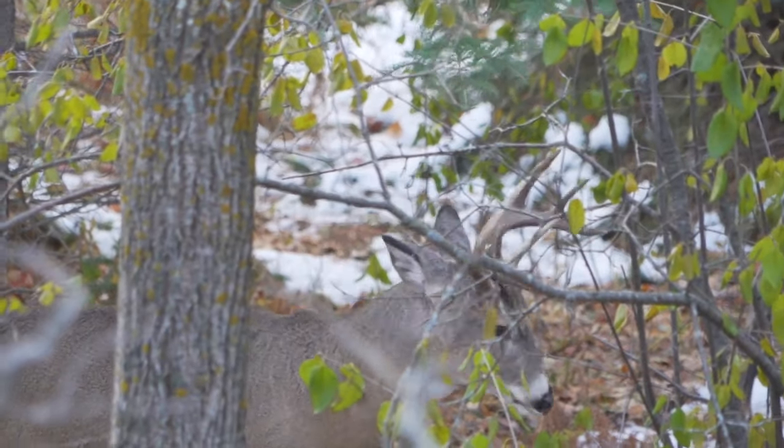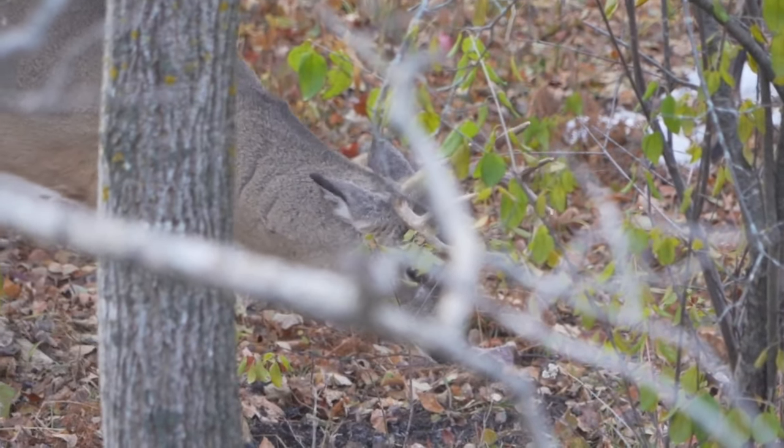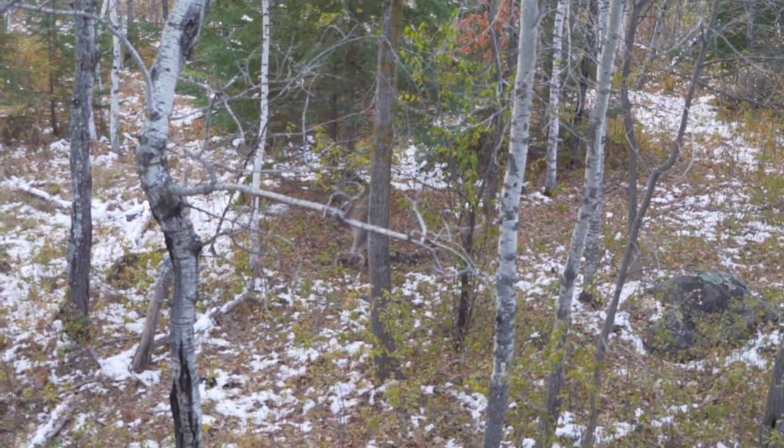If you've got something like OnX Maps or any type of mapping application, don't be afraid to mark these spots, because they can be great for trail cameras and hunting over next year. I really love scrapes, and they're a good indicator of what's going on in the area.